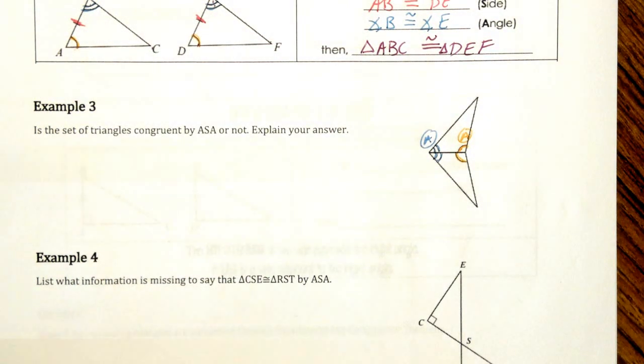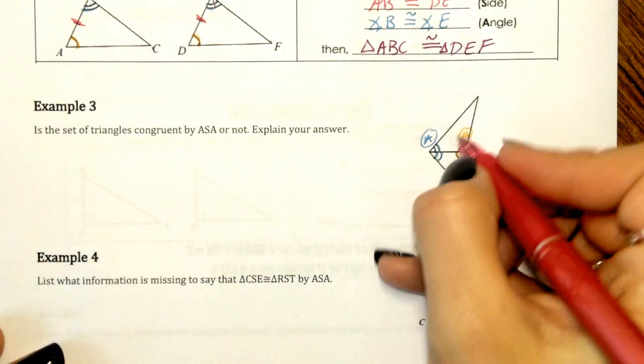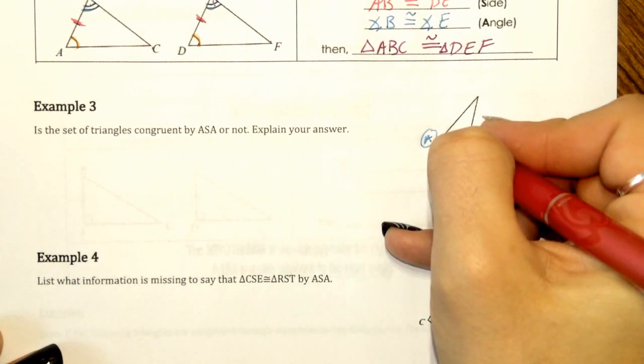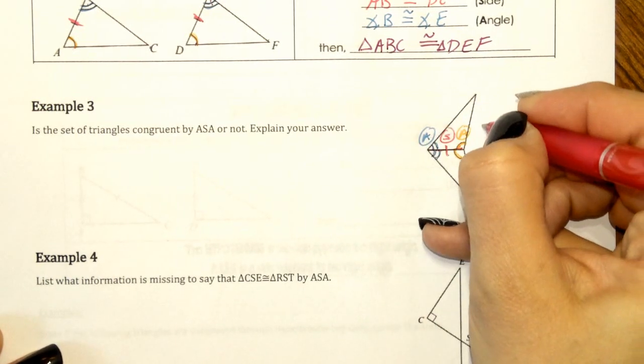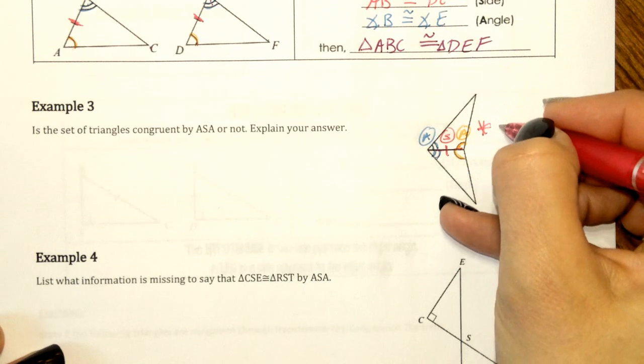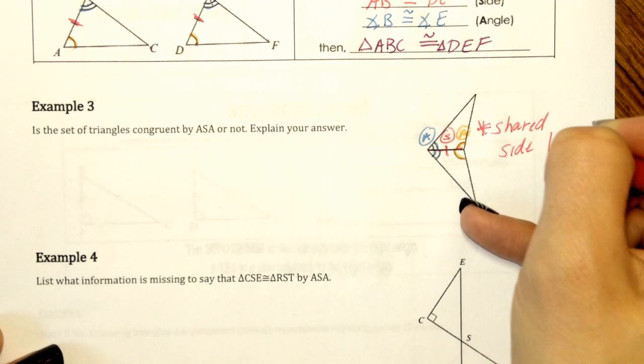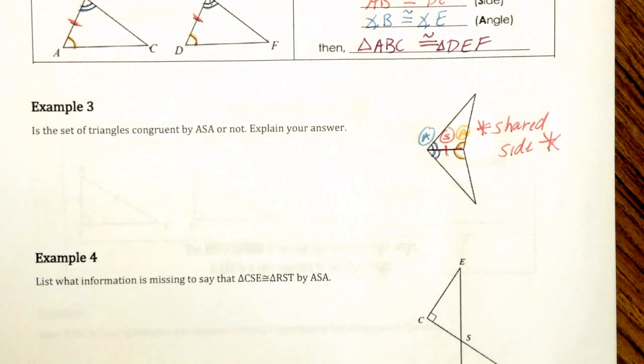Well, I don't see a side marked congruent. Again, you have to be able to recognize this shared side or reflexive side. I always just call it the shared side. Okay? So we have to remember here, we'll note shared side or reflexive side. You have to be able to see that on your own.